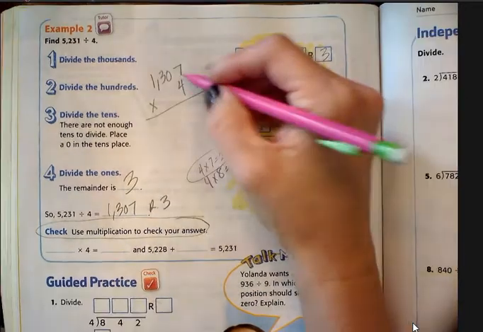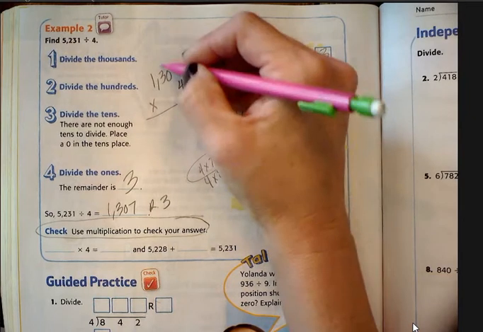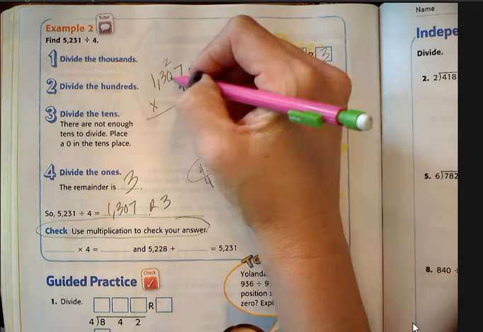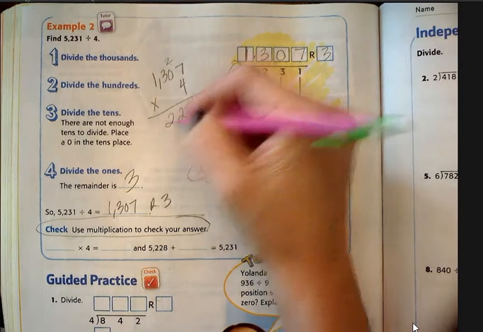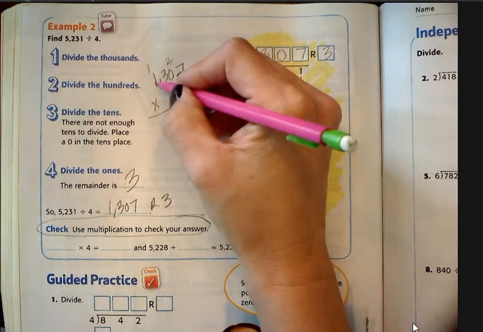7 times 4 is 28. I carry the 2. 4 times 0 is 0, plus 2 is 2. 4 times 3 is 12. 4 times 1 is 4, plus 1 is 5.